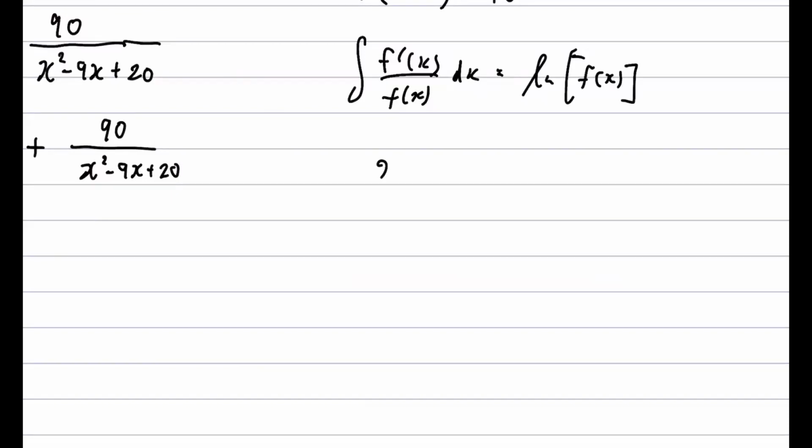Let's just deal with this x squared minus 9x plus 20. Let's complete the square. I hope you remember the procedure. Maybe I jog your memory with a simple example: x squared minus 6x plus 17. How to complete the square?